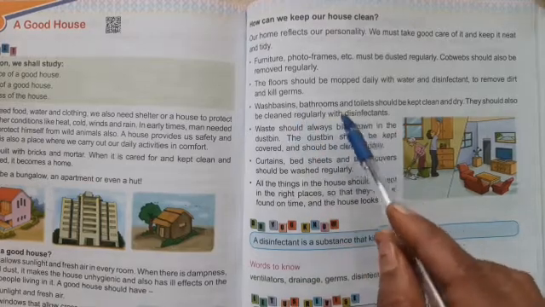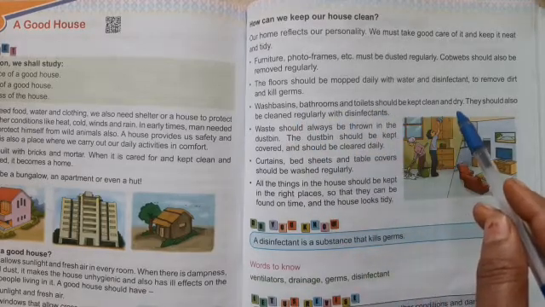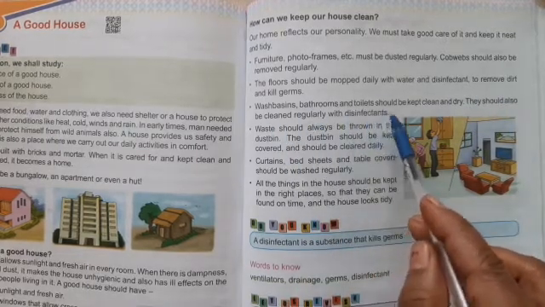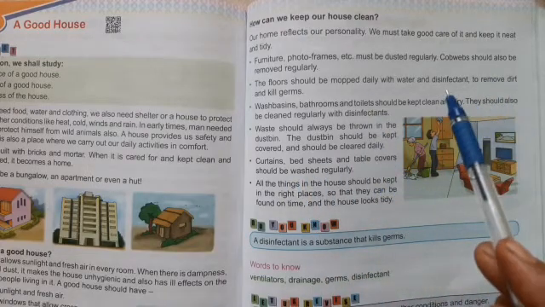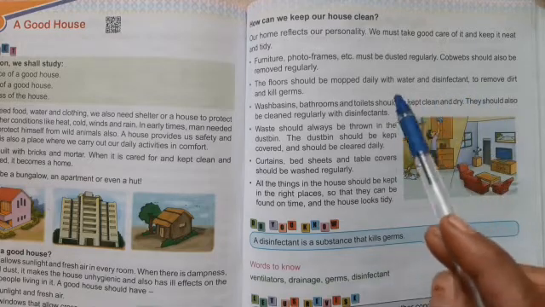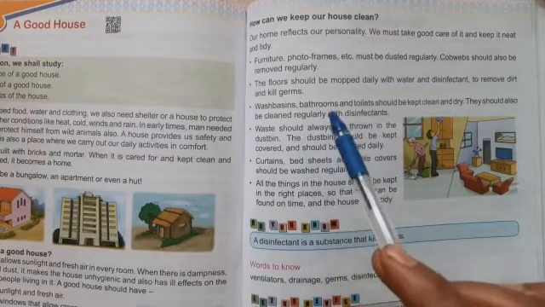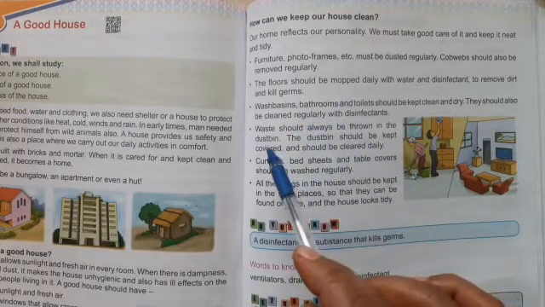Wash basins, bathrooms and toilets should be kept clean and dry. They should also be cleaned regularly with disinfectant.